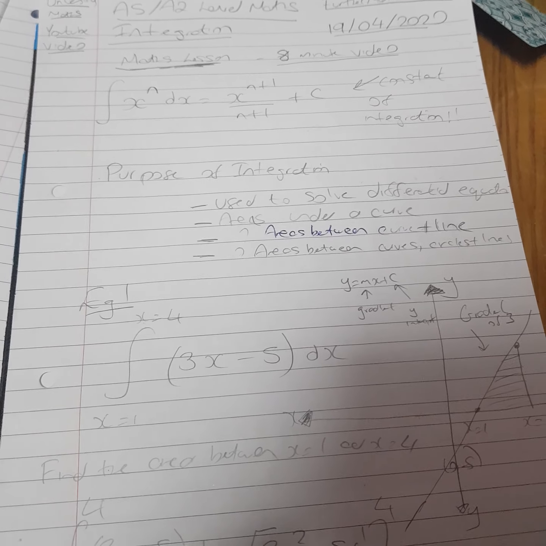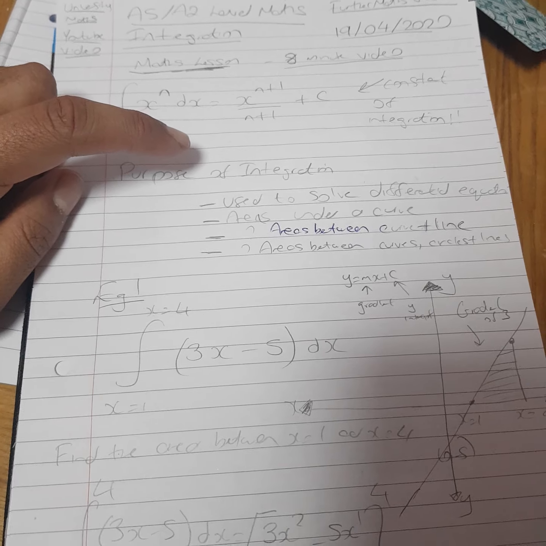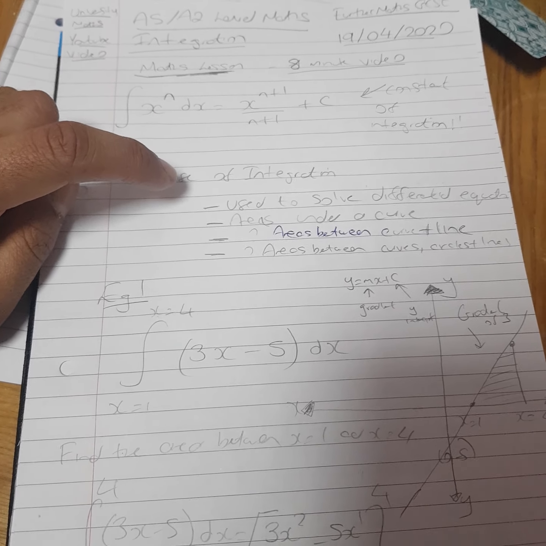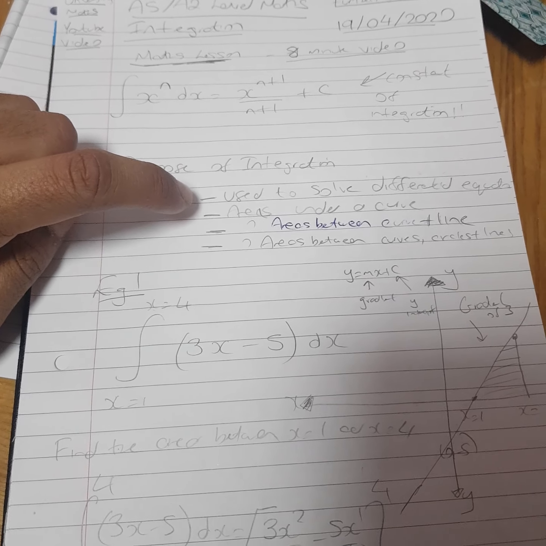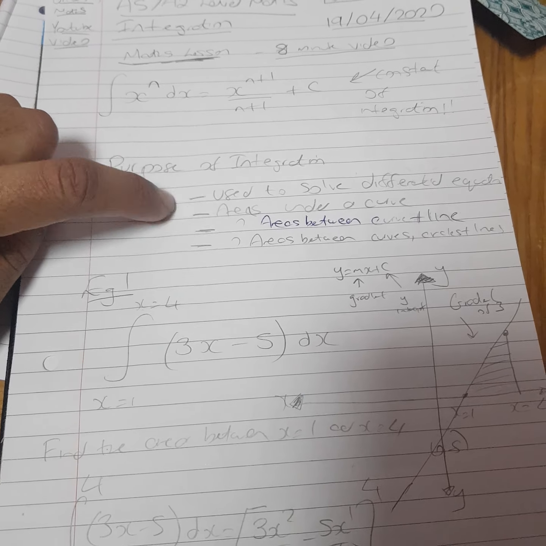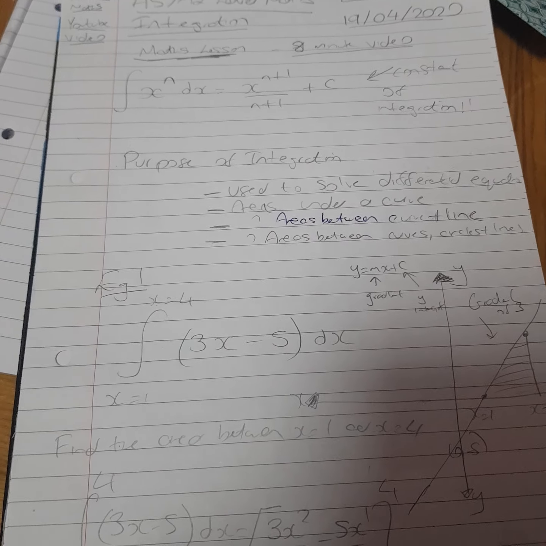Okay, right guys, so purpose of integration. It's used to solve differential equations. Okay, it's used to find areas under a curve, areas between a curve and a line, areas between curves, circles and lines. Okay, so they're the main 4 purposes of integration.